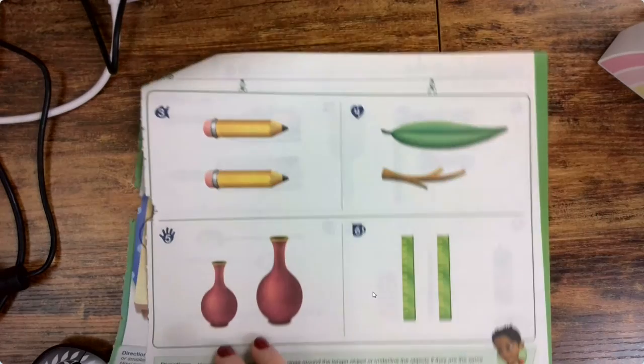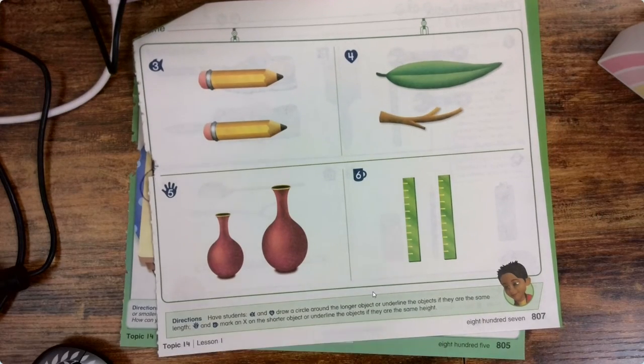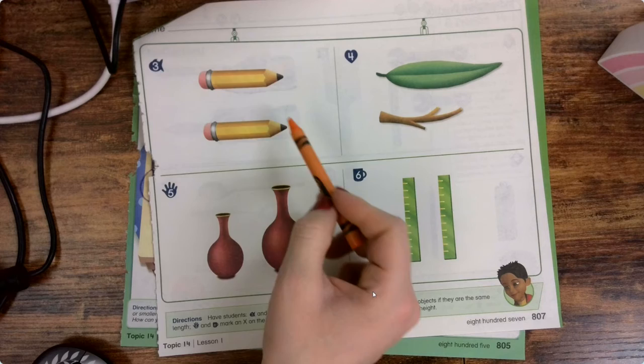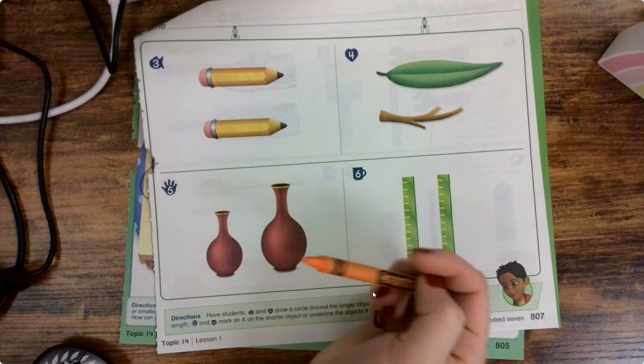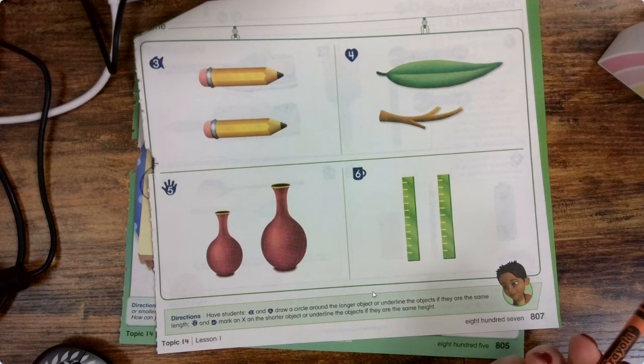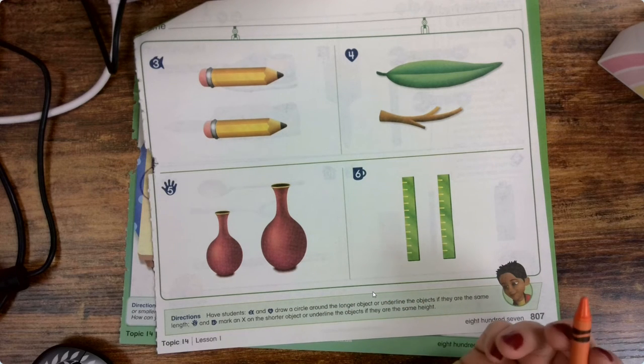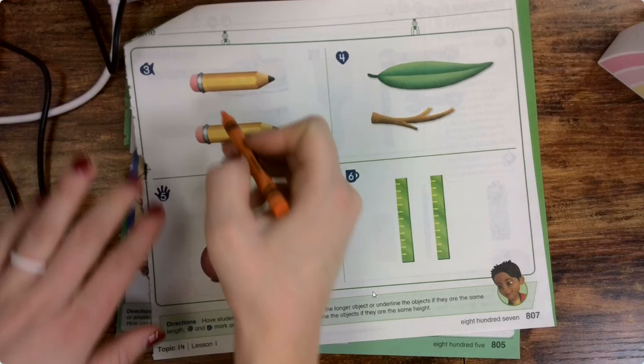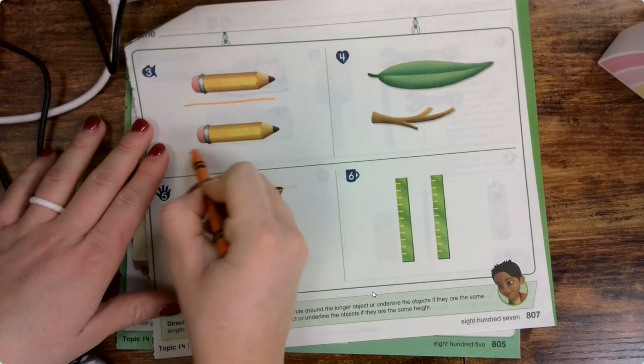Very nice. Give your paper a flip, and let's read along for instructions for number 3. We're going to draw a circle around the longer object or underline the objects if they are the same length. We haven't had that before where they're the same, but let's look at number 3. What objects do we have first off? Yep, we've got pencils. So it wants us to draw a circle around the longer one or underline if they're the same. They look pretty similar to me, so I'm going to underline my pencils.